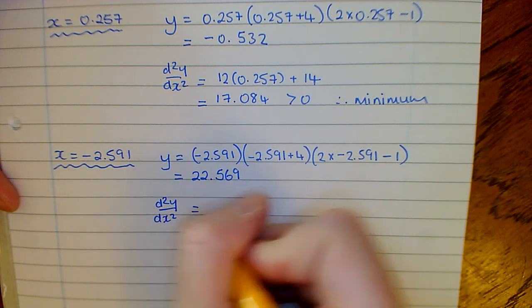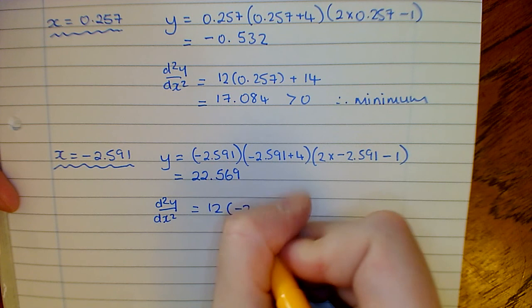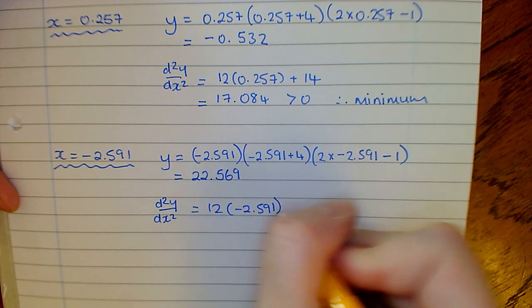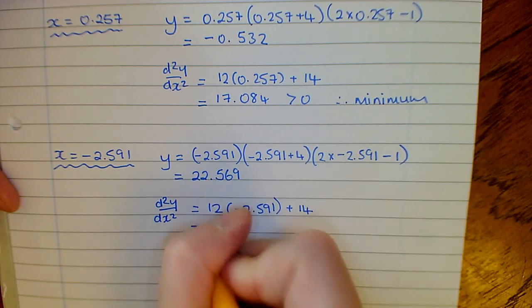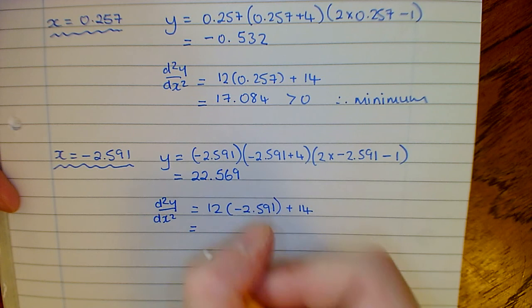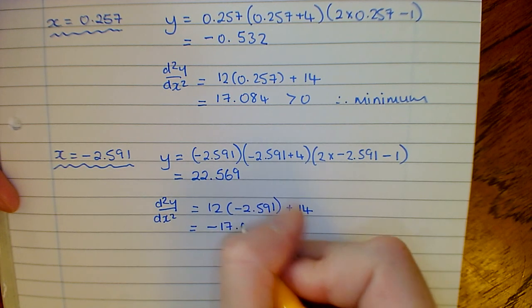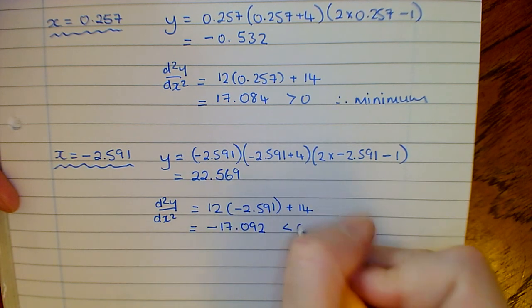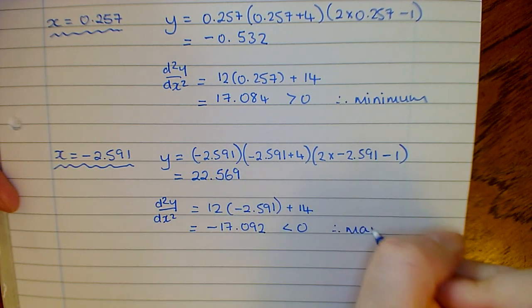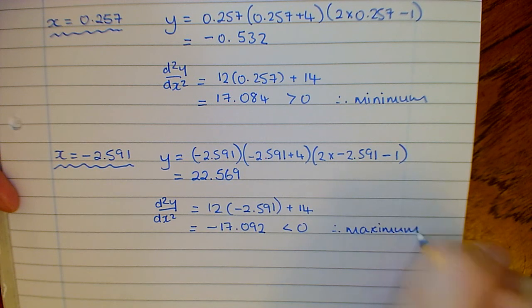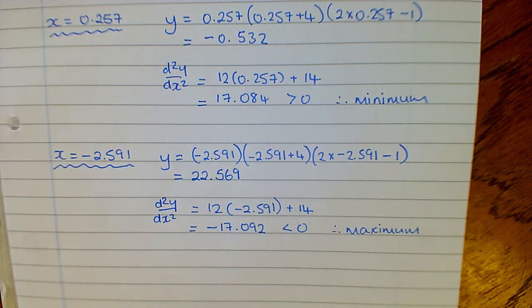And putting it into our second differential, 12 times minus 2.591 plus 14. And we get minus 17.092. That's obviously less than naught. Therefore, it's a maximum.